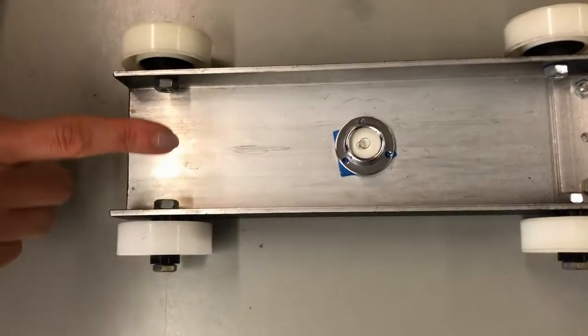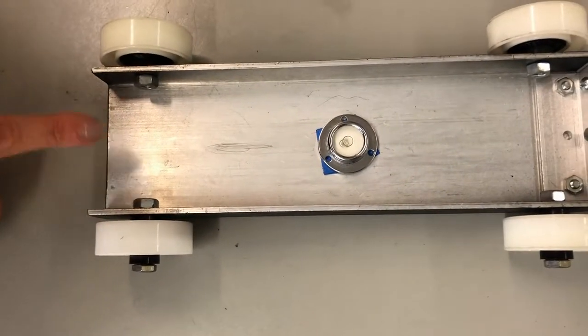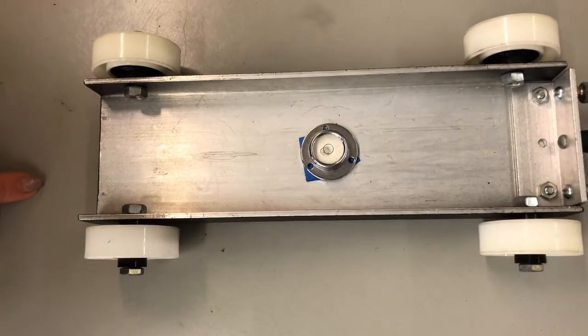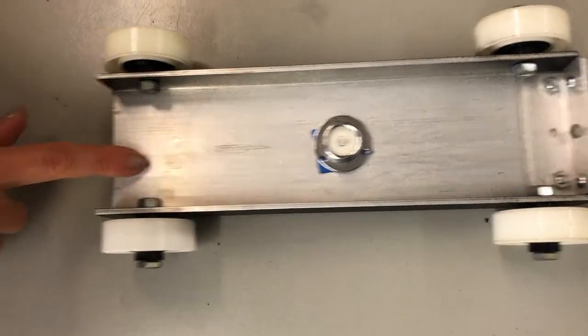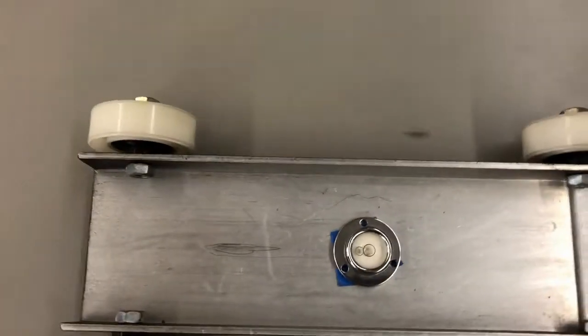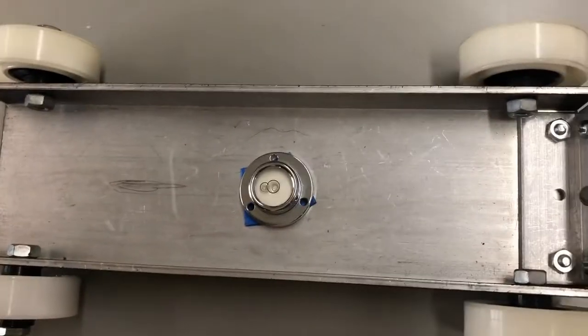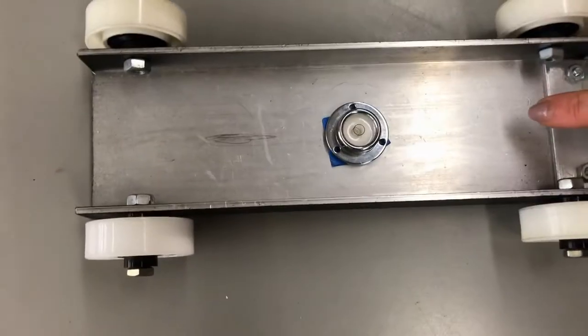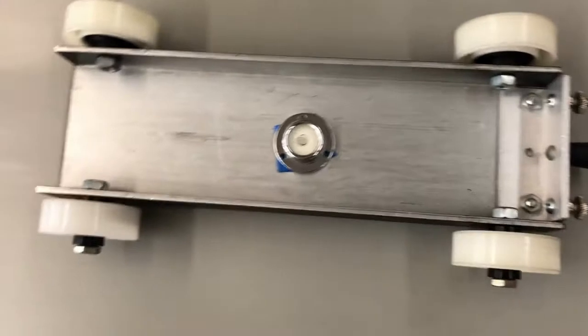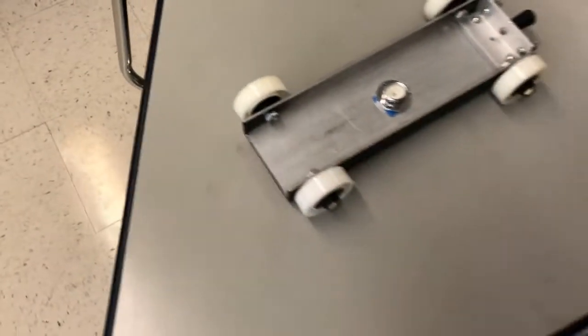Okay, so what I'm going to do is push the cart forward. Watch what happens to the bubble. Another one. Okay, now we're going to go in the opposite direction. Go. Whoa. A little too hard. One more time.